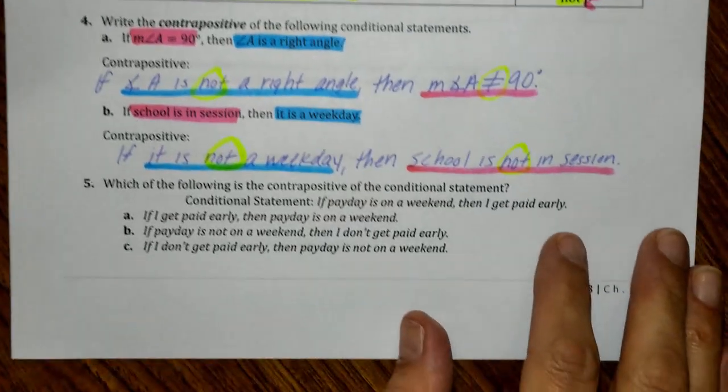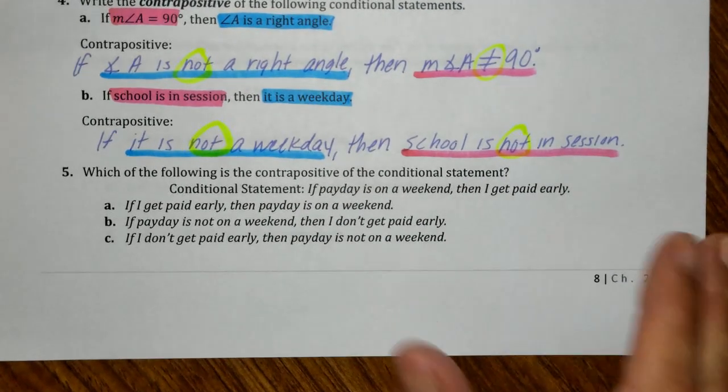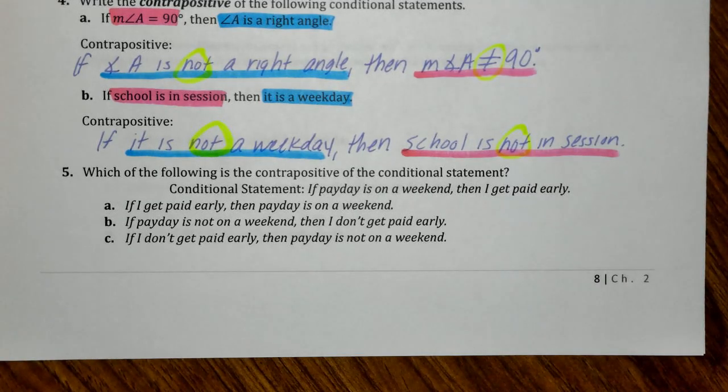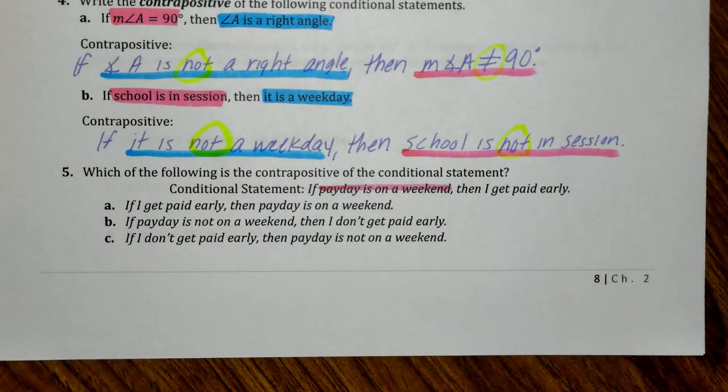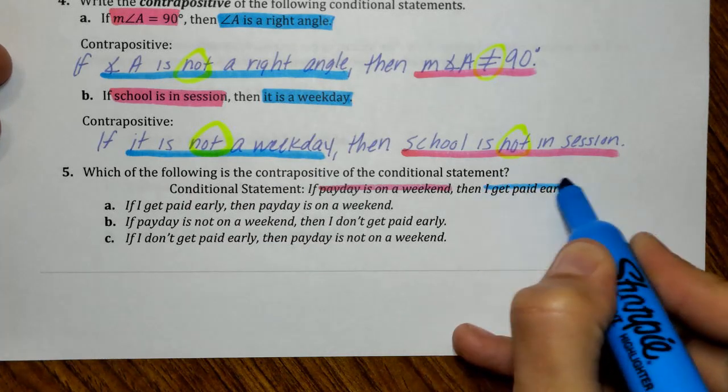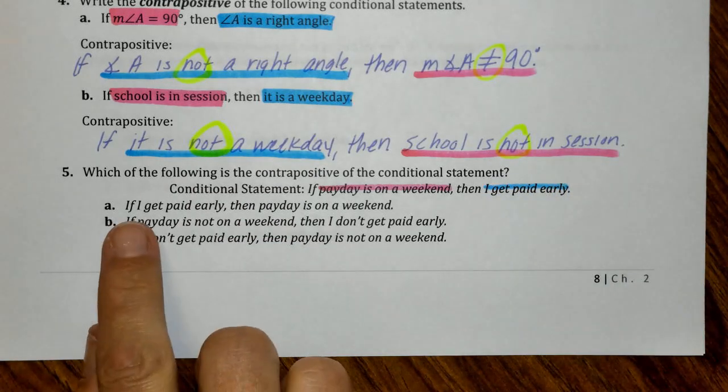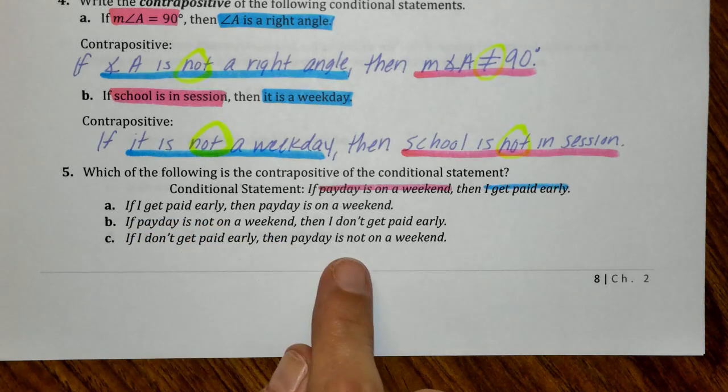Now for the next problem, we're going to look at which one is the contrapositive, and we're going to identify what the other ones are that are not the contrapositive. We have if payday is on a weekend, then I get paid early. So here we have payday is on a weekend, I get paid early. We take a look at A.